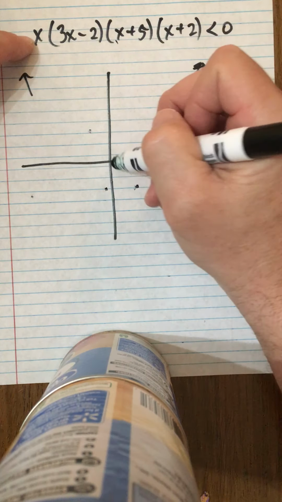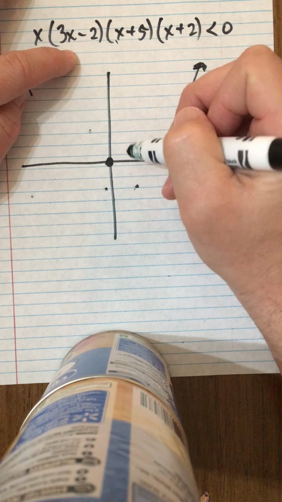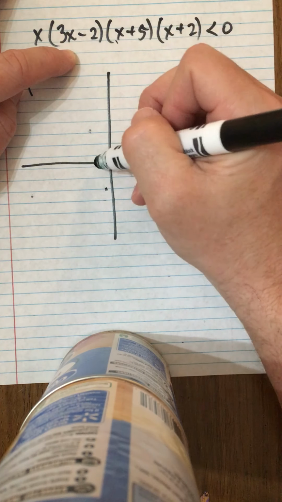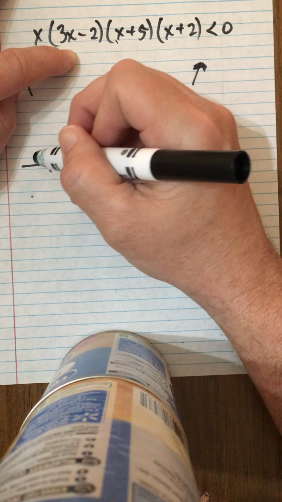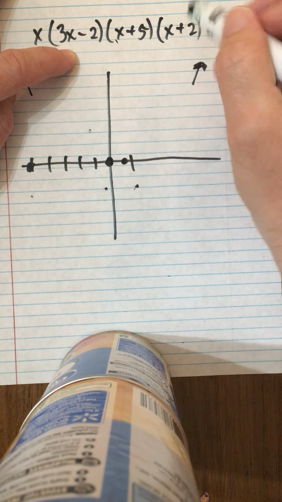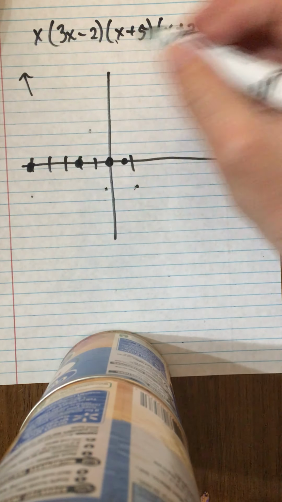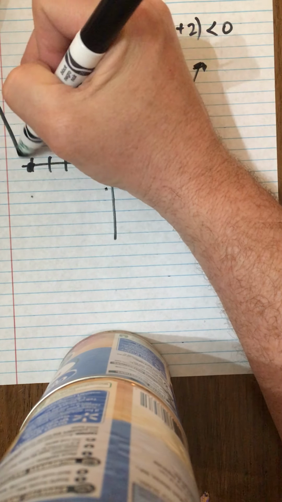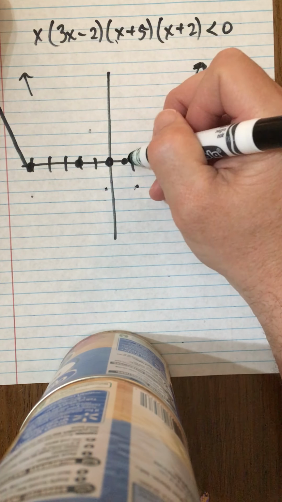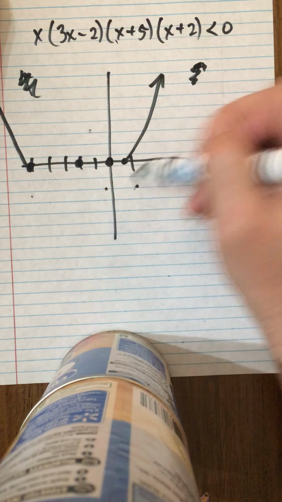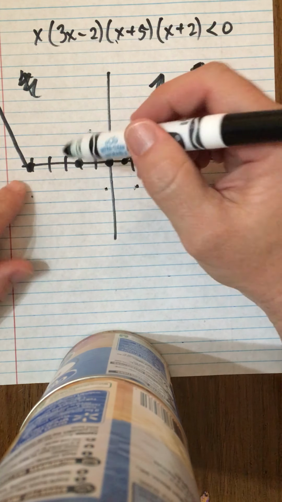The x-intercepts are going to be at 0, at 2/3, which is right there, at -5, and at -2. So I know this picture looks like that and looks like that, okay? We just got to figure out what's going on in between here, okay? So pick points between there.